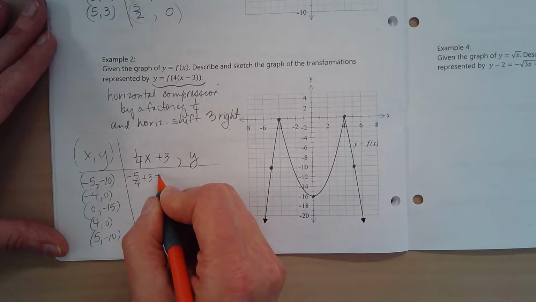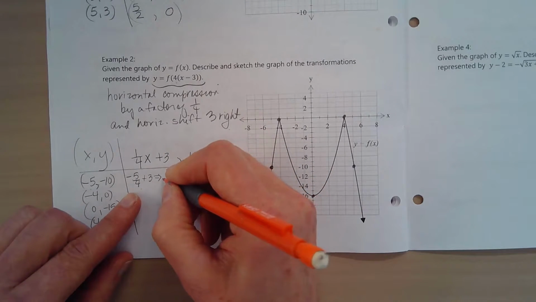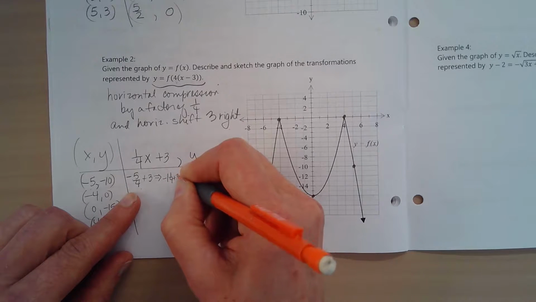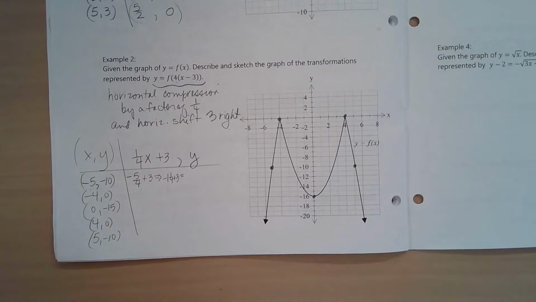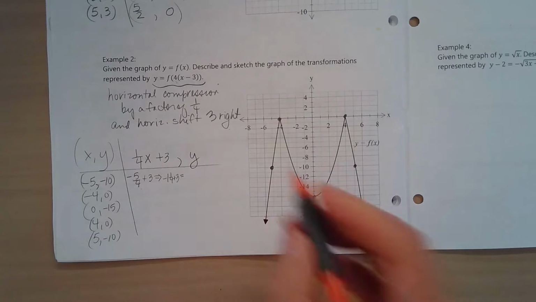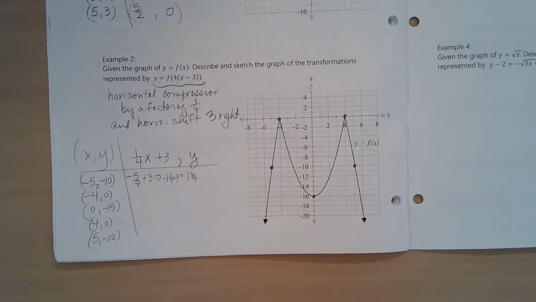Okay, so let's try this. What's negative 5/4? It's negative 1 1/4, right? Negative 1 1/4 plus 3. So that would give me 2 3/4? Or 1 3/4, right? No. Hang on, I need my calculator. Negative 1.25 plus 3. It's 1 3/4, isn't it? Yeah. Okay, it is 1 3/4. All right, so that's my x value.